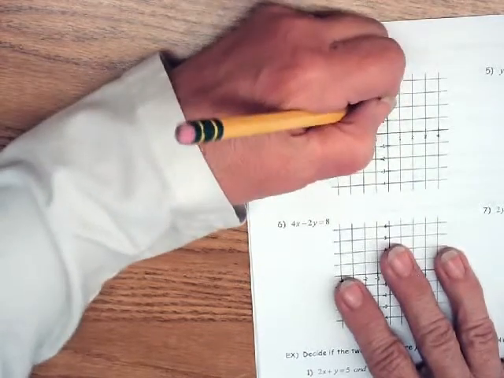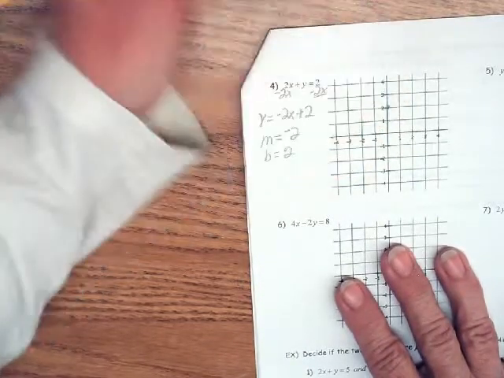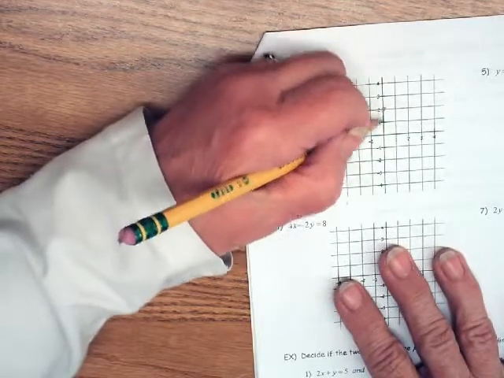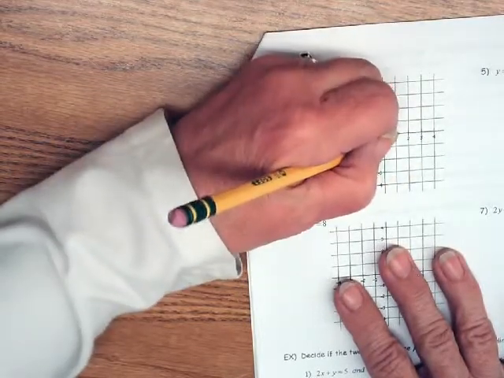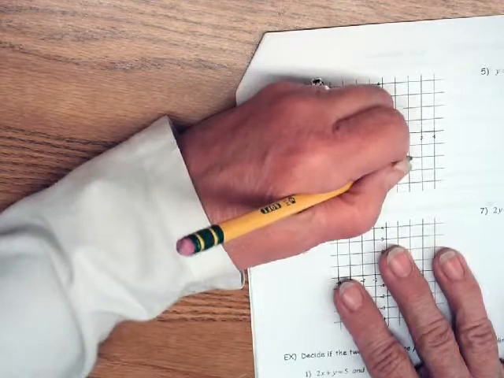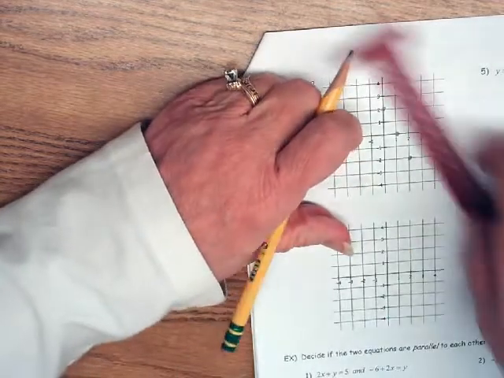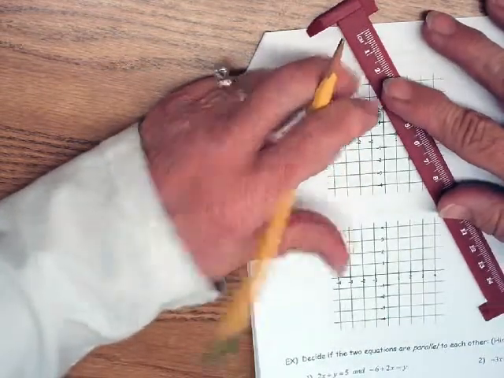Go on the y-axis, find 2. There's the y-intercept. Go down 1, 2, and over 1. There's our points.